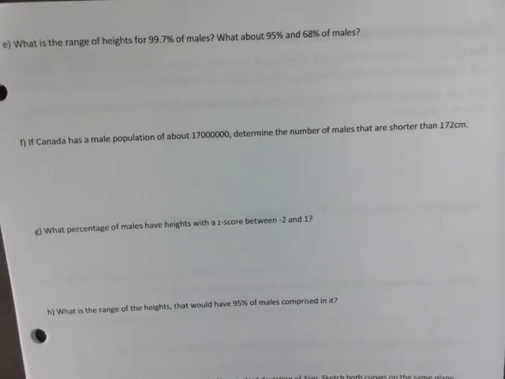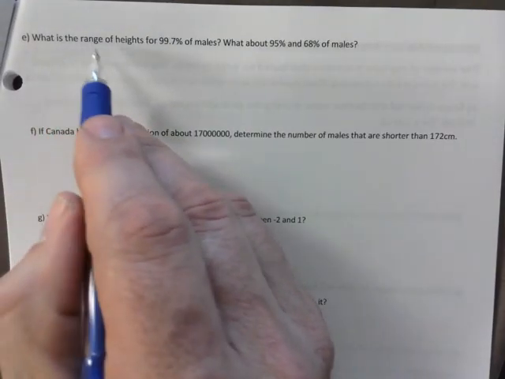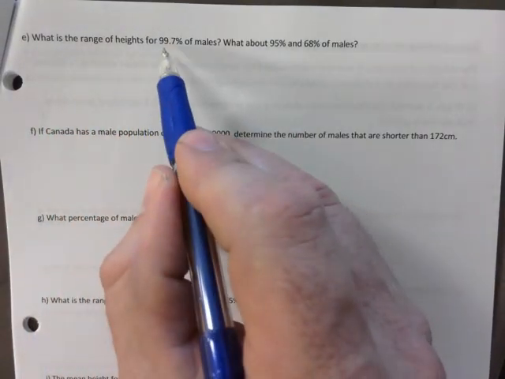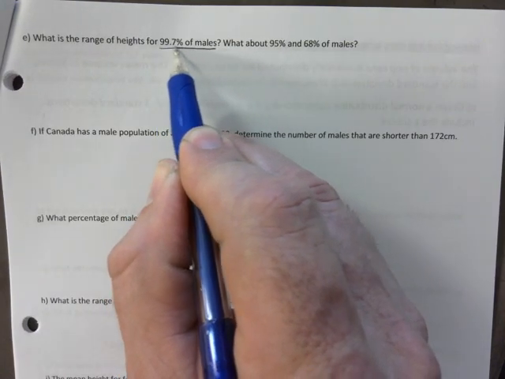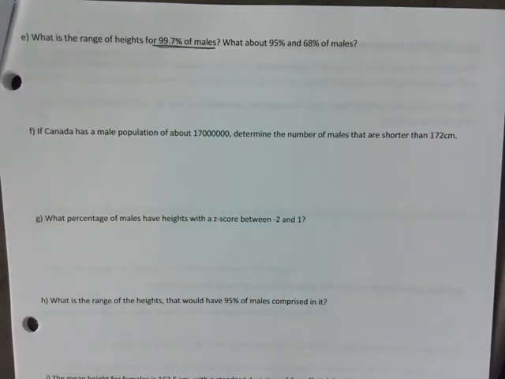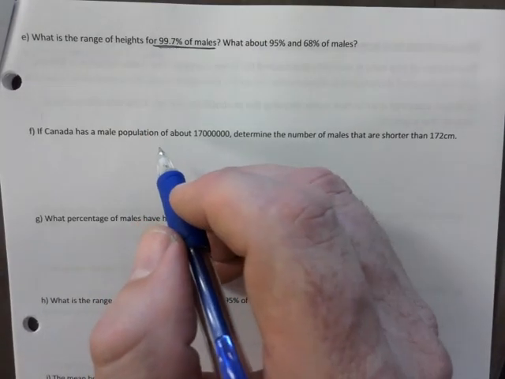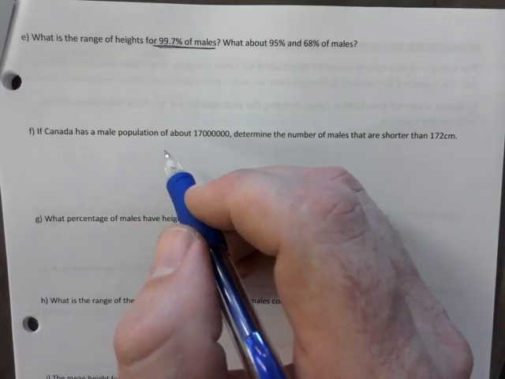What does it say in E here? What is the range of heights for 99.7% of males? Let's answer that one first. Does 99.7% ring a bell?